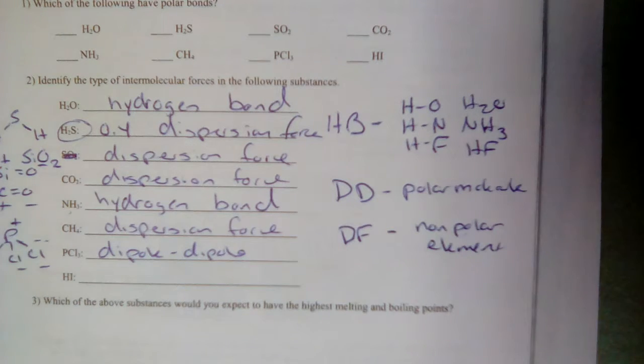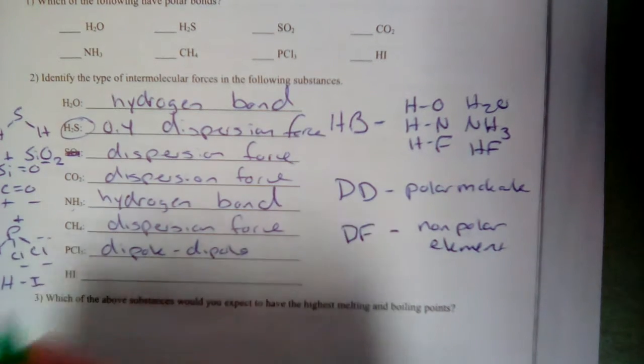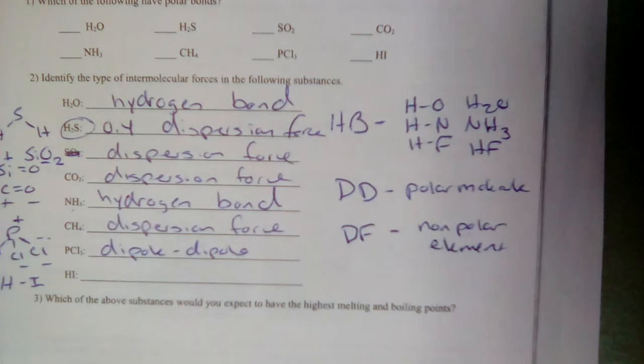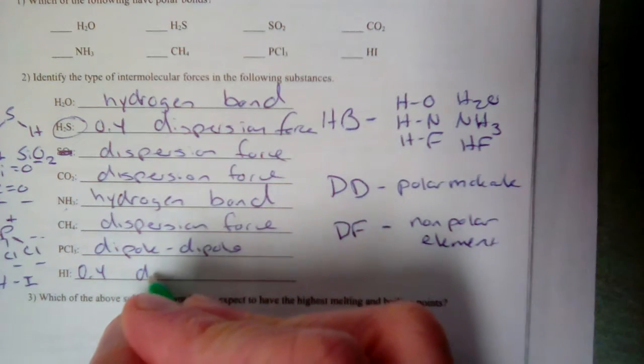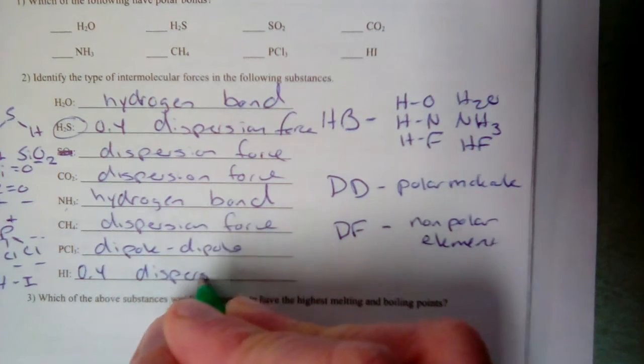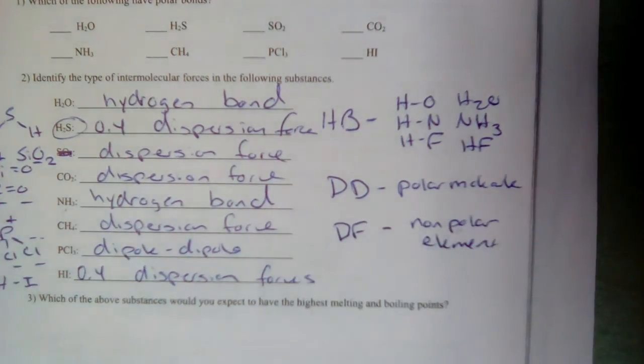There is a whole separate video up about polarity. If you still don't know how to do polarity or shapes or anything like that, then make sure you watch those videos. Hydrogen iodide, HI, 2.1 and 2.5. That is a difference of 0.4. That is not polar. So those are dispersion forces again. And that's how that works out.